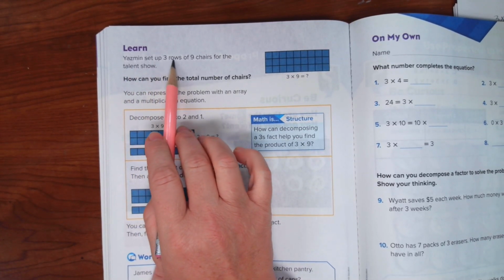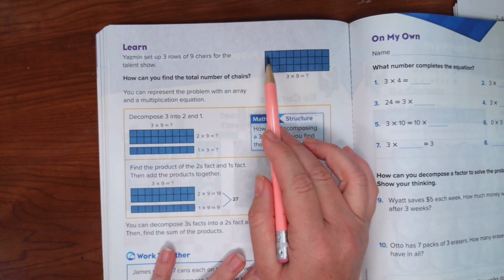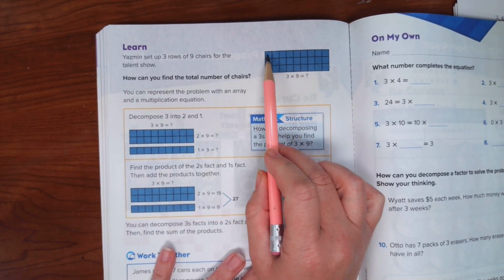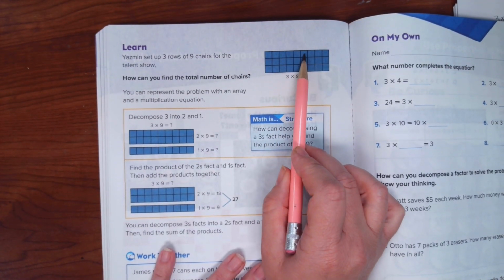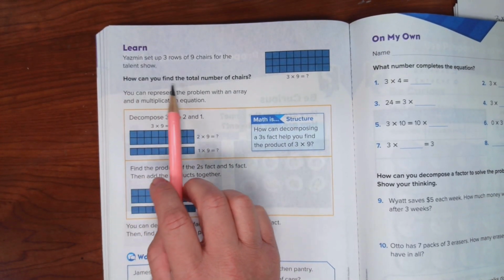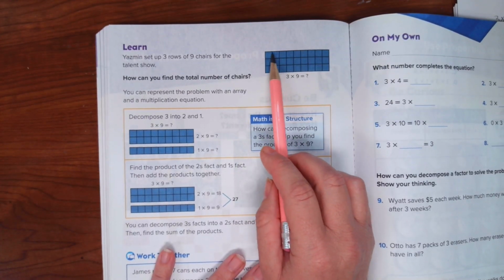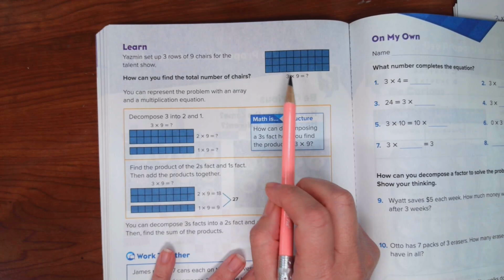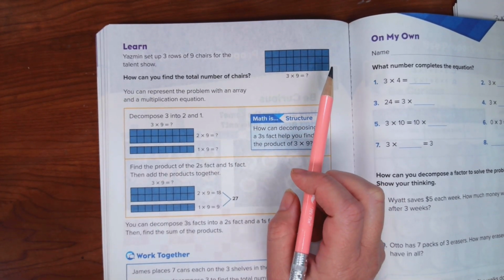Yasmin set up 3 rows of 9 chairs for the talent show. So look, she drew an array. 3 rows, so 1, 2, 3. And there should be 9 chairs in each one. 1, 2, 3, 4, 5, 6, 7, 8, 9, which there is. How can you find the total number of chairs? Well, that means we have to find the area of all of the squares. 3 times 9 equals blank.